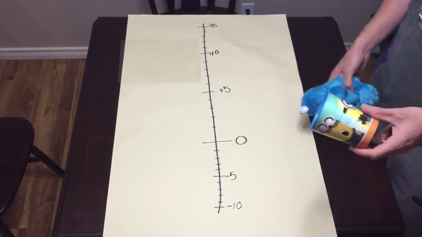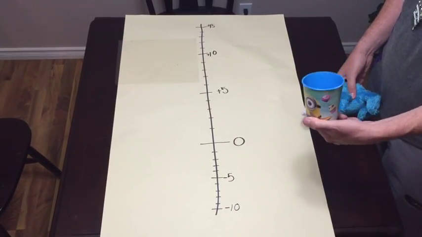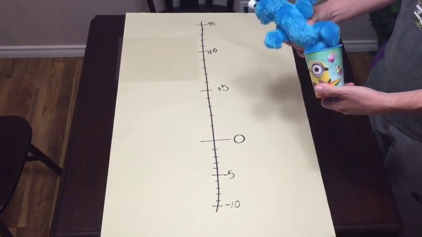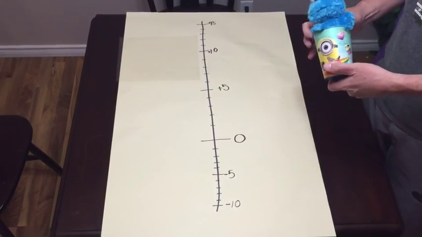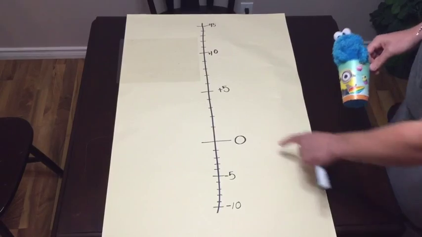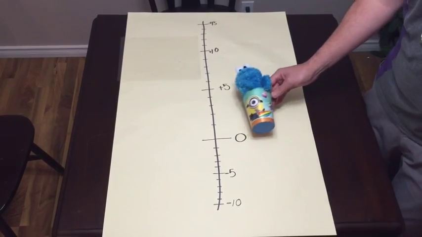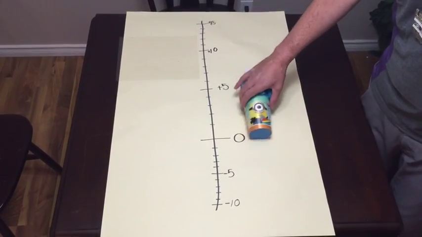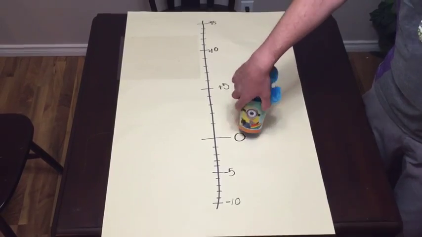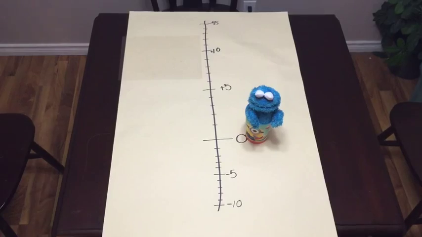So I want you to pretend that this cup is actually the basket of a hot air balloon, and Cookie here is going to go for a little ride in a hot air balloon. 0 represents ground level, so he's going to start at 0. Oh, careful Cookie, don't roll away. He's at 0. Okay, now there's a couple things to think of.